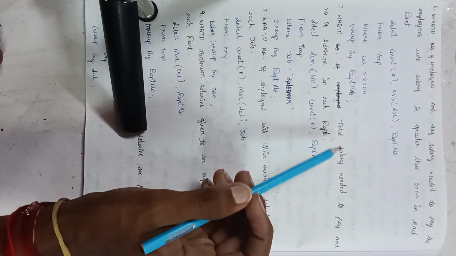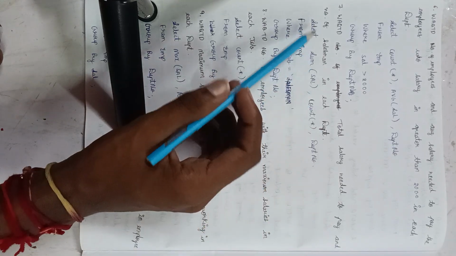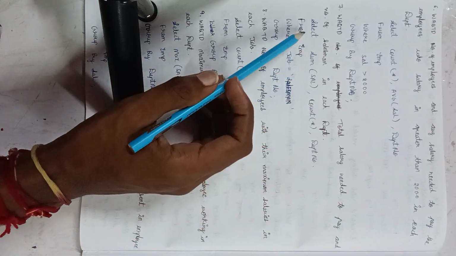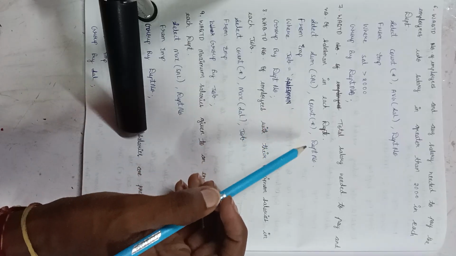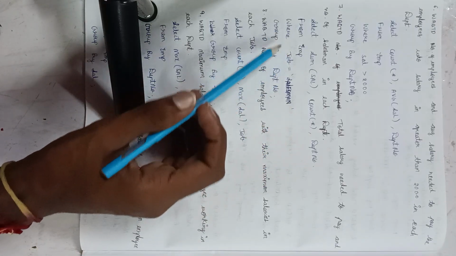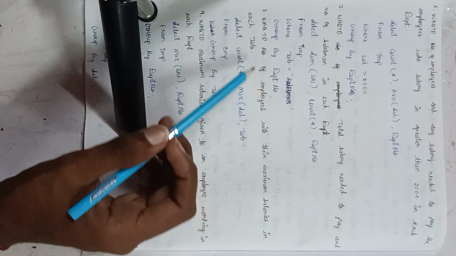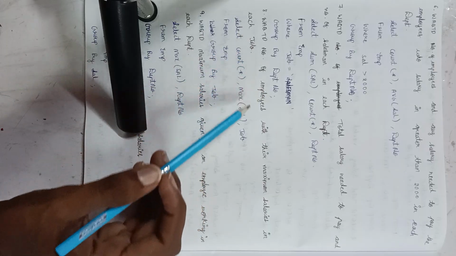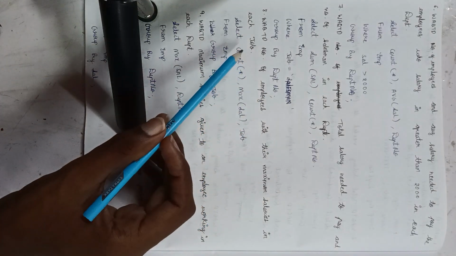Write a query to display total salary needed to pay and number of salesmen in each department. Select the sum of sal comma count of asterisk comma department number from EMP where job is equal to salesman group by department number.